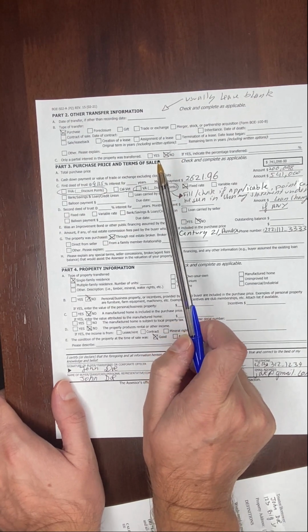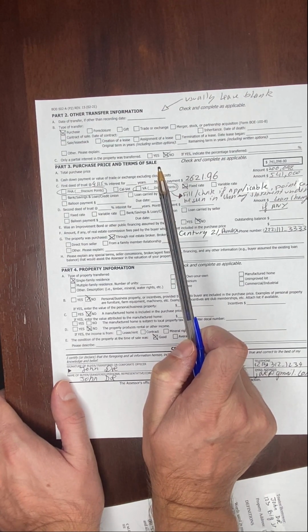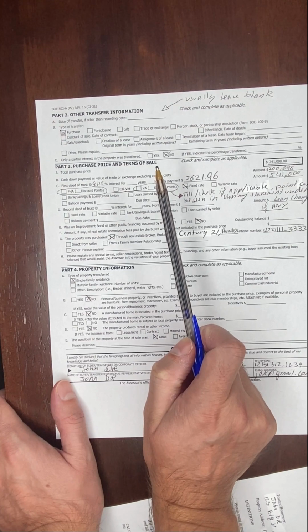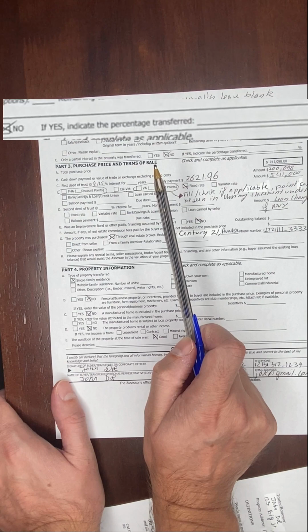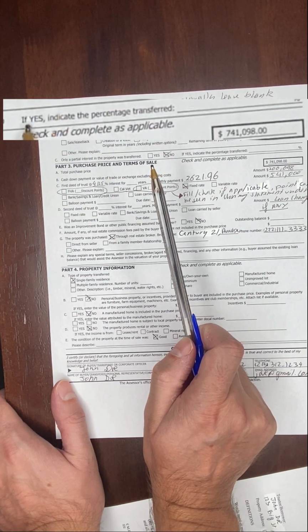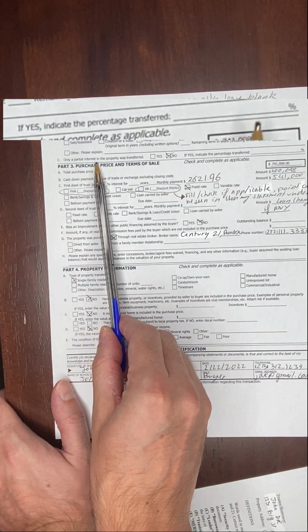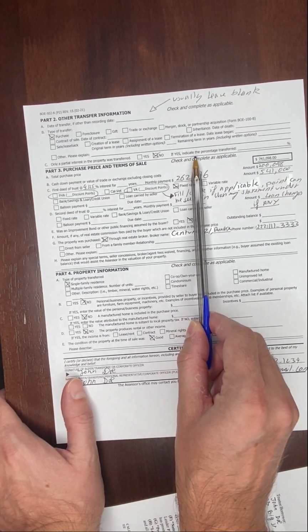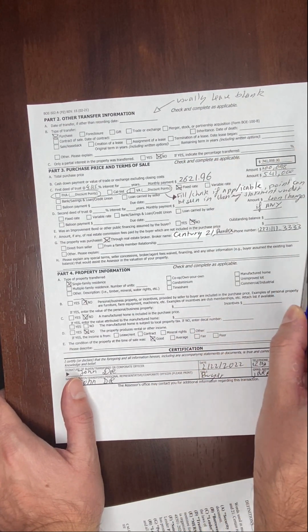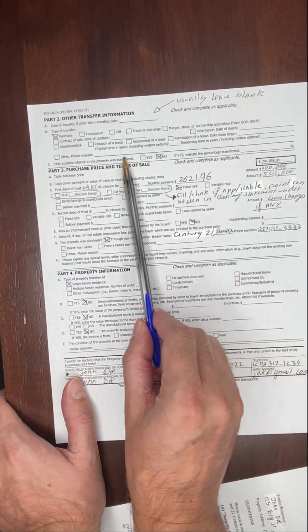But in some situations, let's say someone buys a property and is going to be 60% the owner, and another party buying the property with you will be 40% the owner. So in this case, you would say only a partial interest is transferred, yes, and if yes, indicate the percentage transferred, so 40, 60%, whatever. But this is extremely rare, I would say.